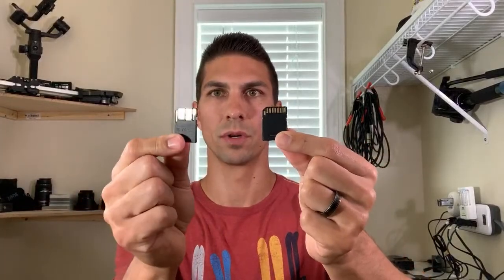Maybe there's some picture modes that take higher quality, but I never use that. So the difference is a UHS-1 card has a single row of pins. A UHS-2 card has 2 rows to get higher speeds. So you can use this in a UHS-2 port, but you're only going to get the UHS-1 speeds.